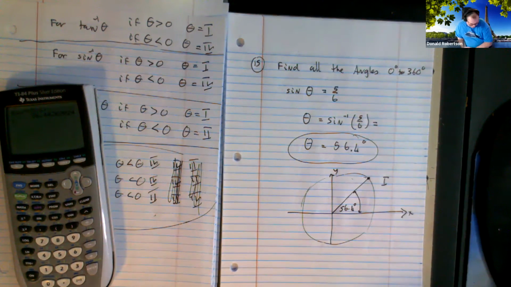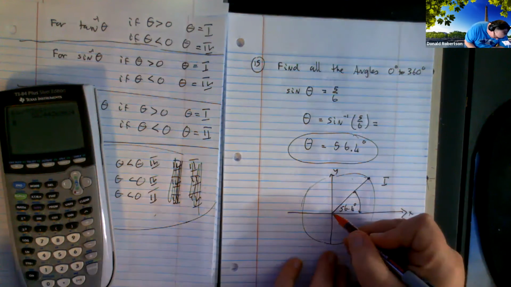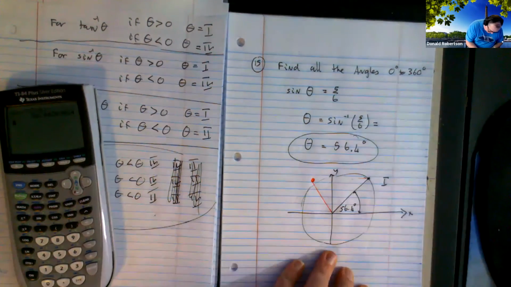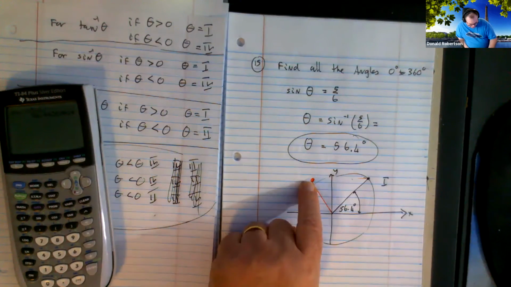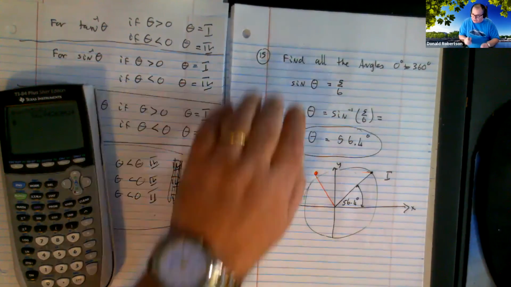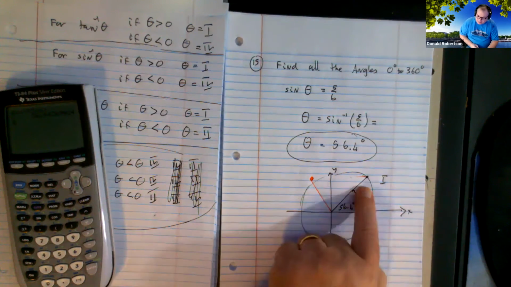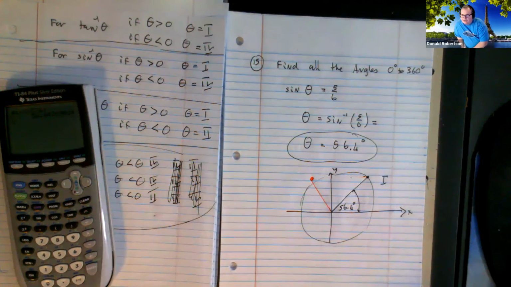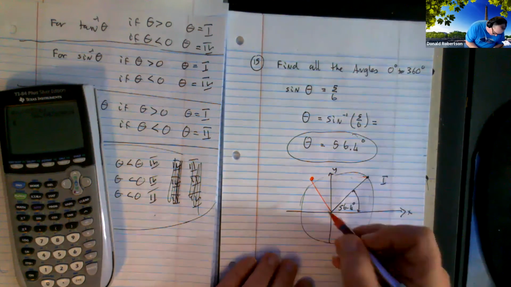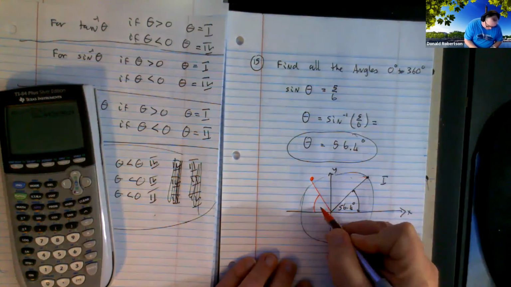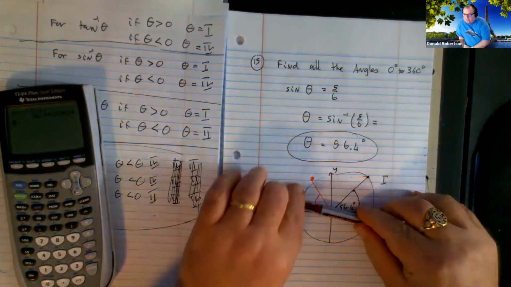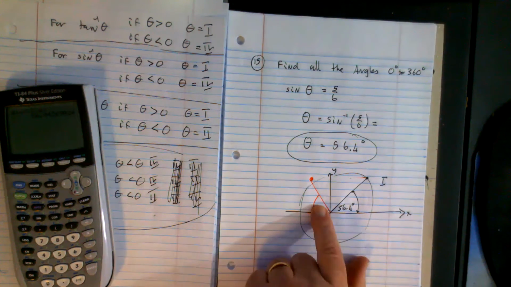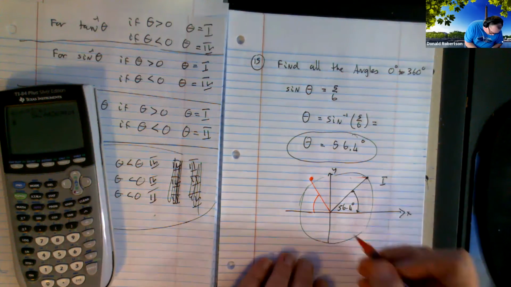Quadrant 2. Yes. Now, what you got to imagine is another guy coming up here, like there, right? And that guy there would also have a sine of 5/6, right? There are two answers, right? There's this one, we got that from the calculator, and now we have to go hunting for this one. And we use symmetry. What angle do you think this red angle here is? What do you think it is? 56.4. And it will be.